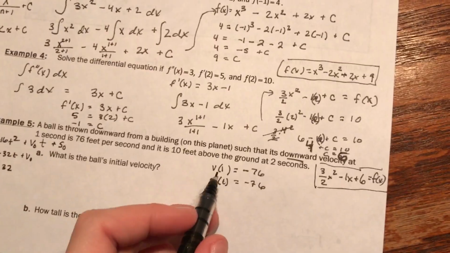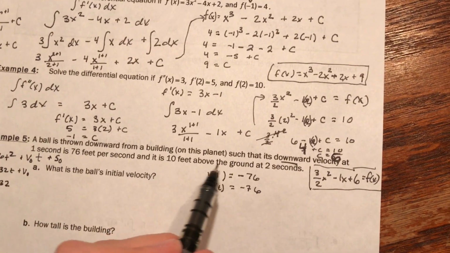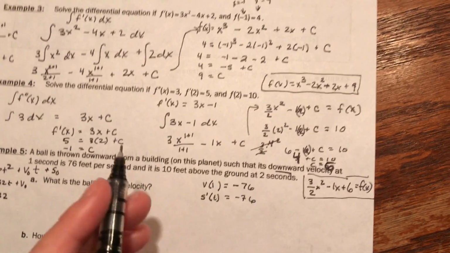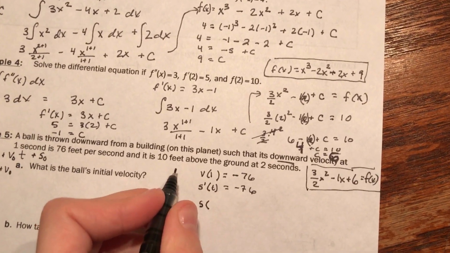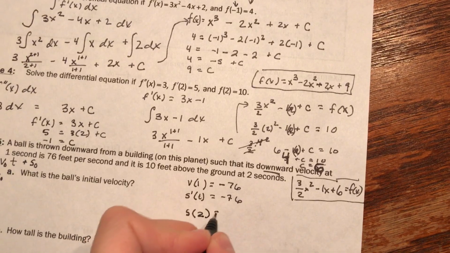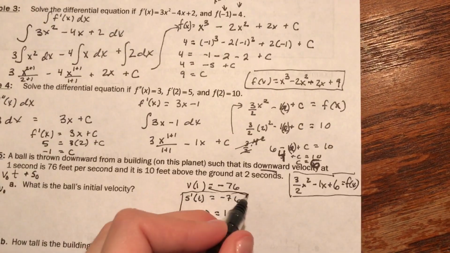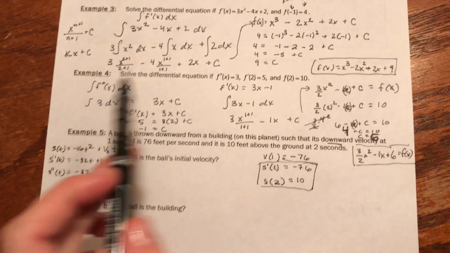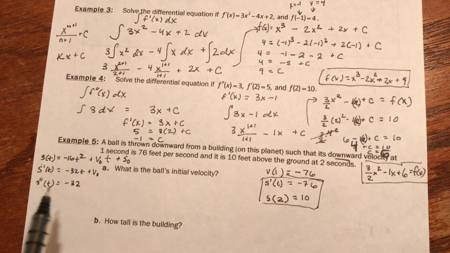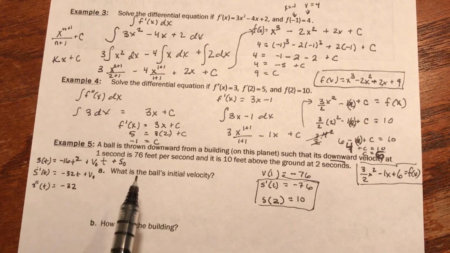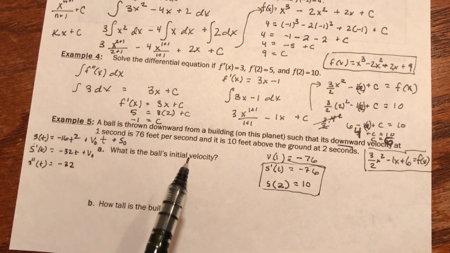We should know the relationship between the position function and velocity. And then it says it's 10 feet above the ground at 2 seconds. Okay, well, that's just telling me that my original position, my s function, at 2 seconds is equal to 10. Now if you notice here, these problems become exactly like the ones above, where we're given an initial condition, we've got the starting acceleration, we can go backwards and get all the way up to these functions. So what is the ball's initial velocity?